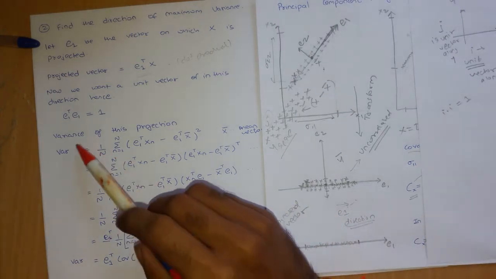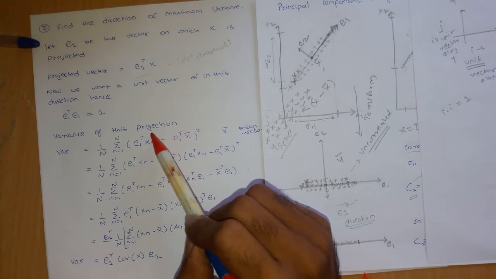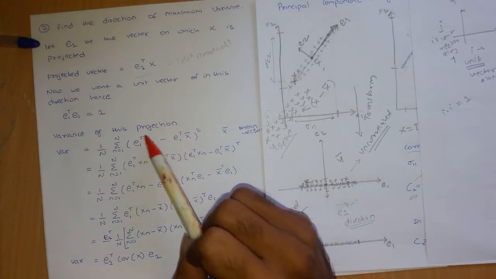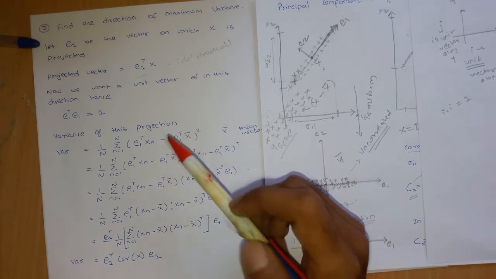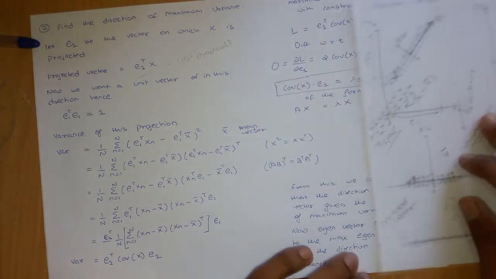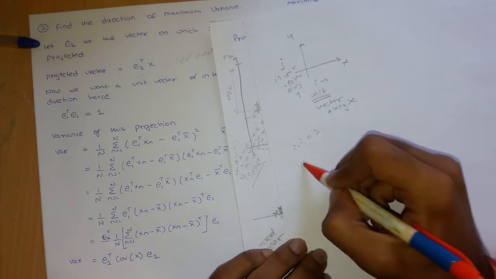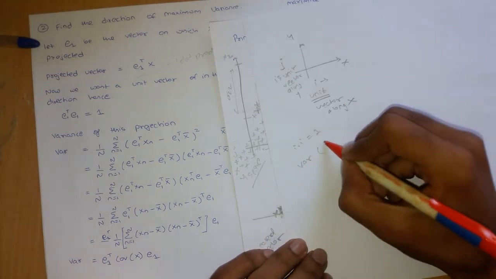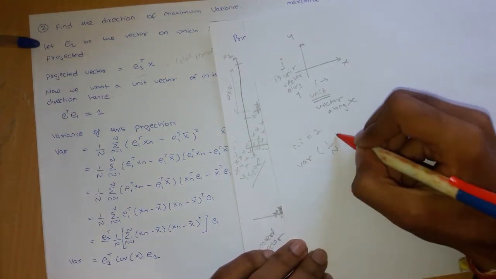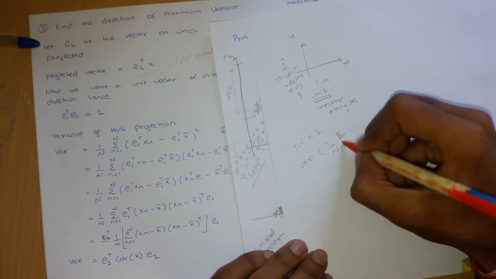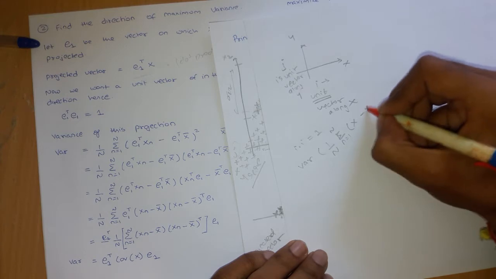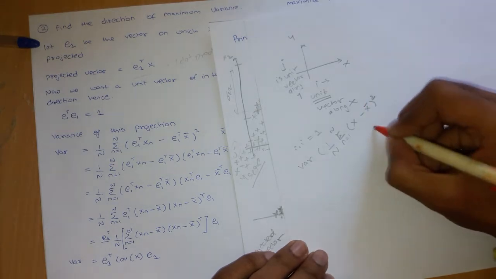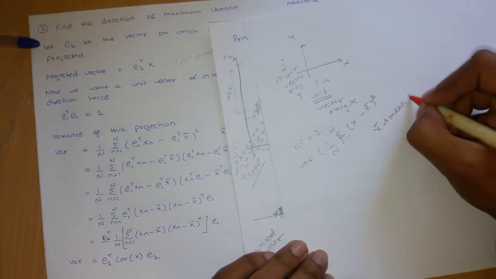this variance. So the variance of this projection will be (E1 transpose xn minus E1 transpose x bar) the whole square. So we know that variance is given by 1 by N, summation n equal to 1 to N, (x minus x bar) the whole square, where x bar is the mean of x, right?